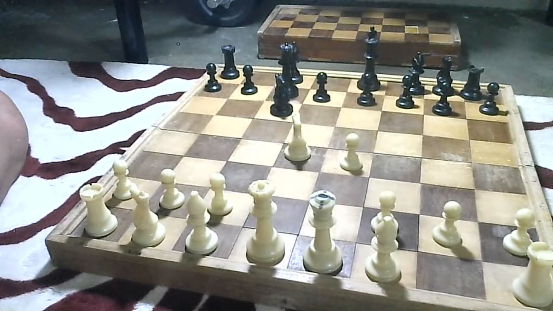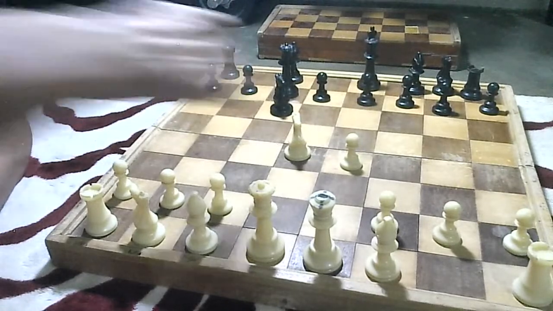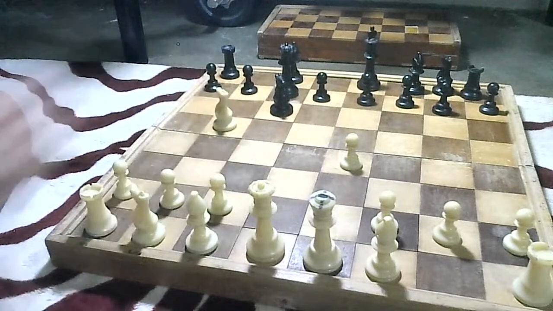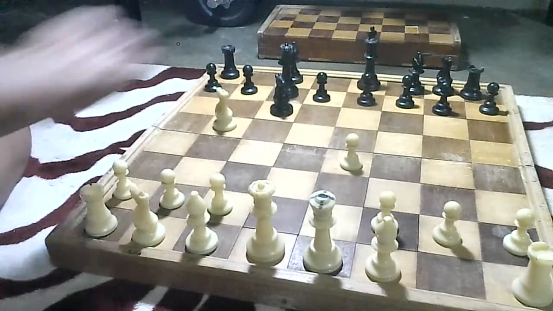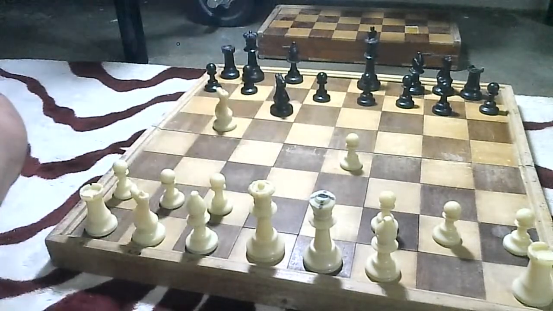Option 1, knight B5, Queen B8, close here.